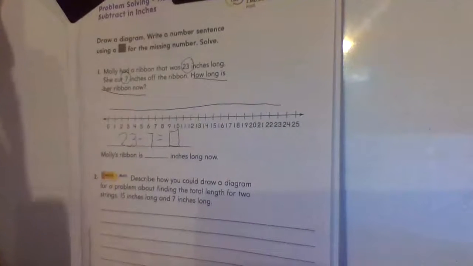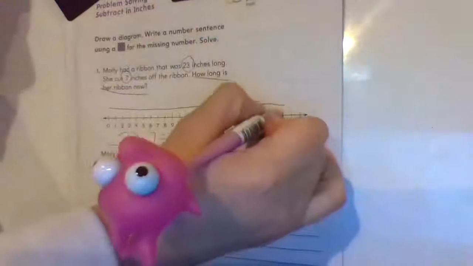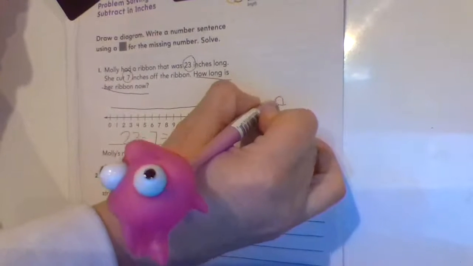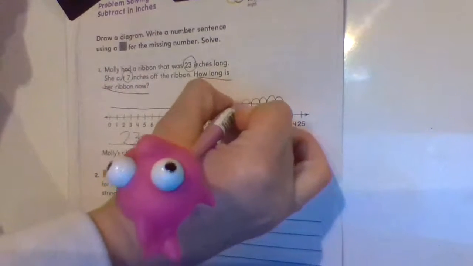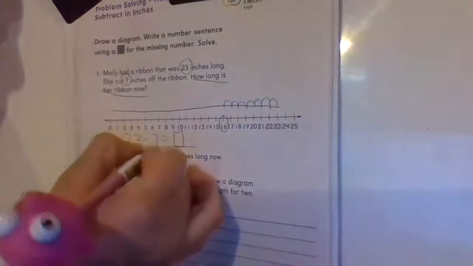So to figure this out using the number line or the diagram to help us, we're going to go to the 23 and we're going to hop back 7 to see what number we end up on. So here's the 23, we're going to hop back 7. 1, 2, 3, 4, 5, 6, 7. We ended up on the 16, so we know that that string is now 16 inches long.